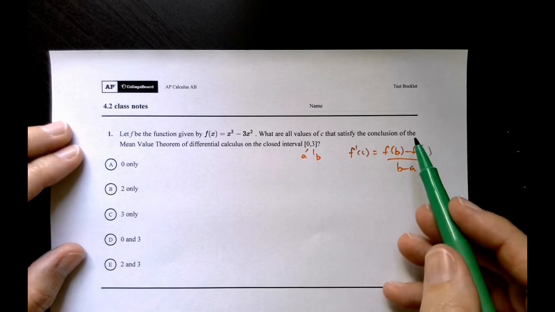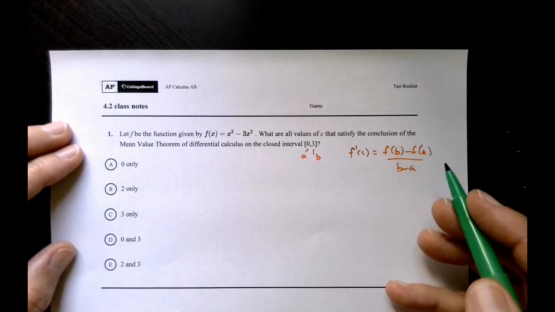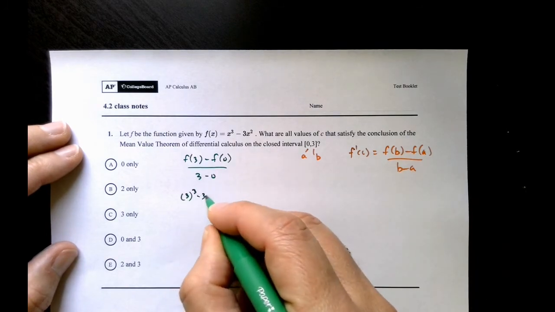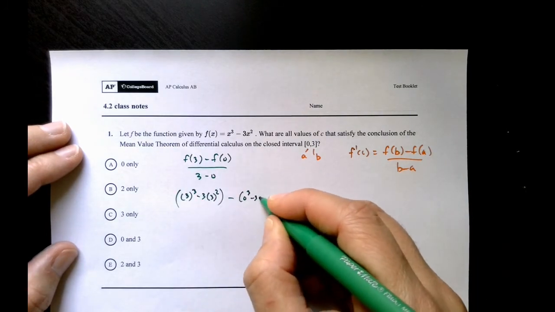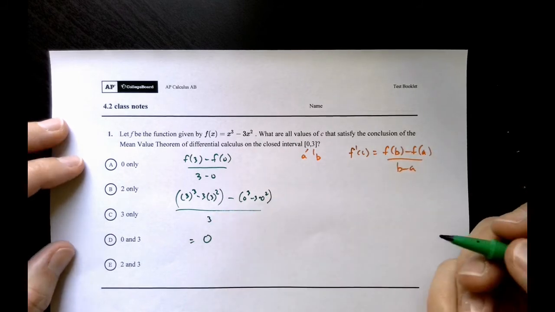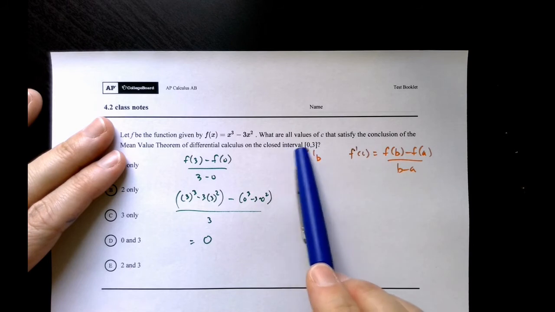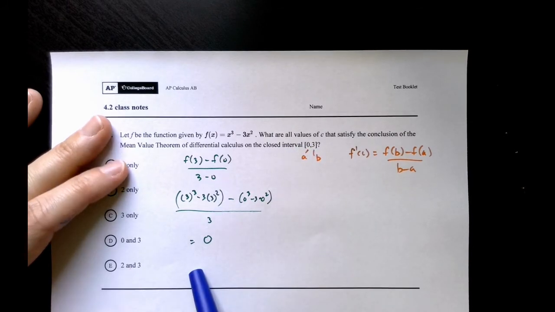So the first thing I want to do is figure out this expression on the right hand side. When I plug in 0 and 3 as my interval, I get out 0. Kind of disappointing, really.